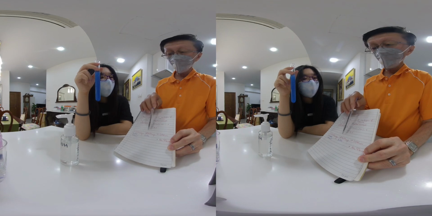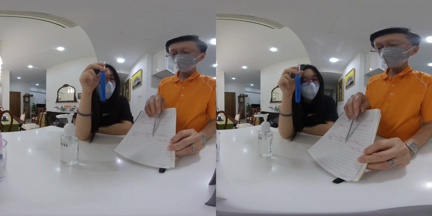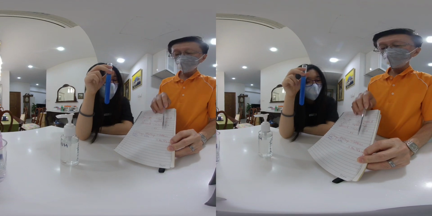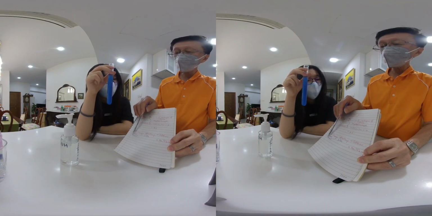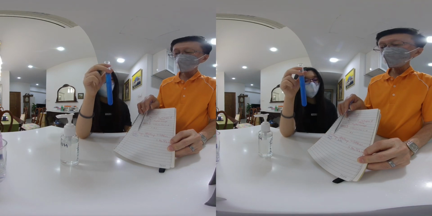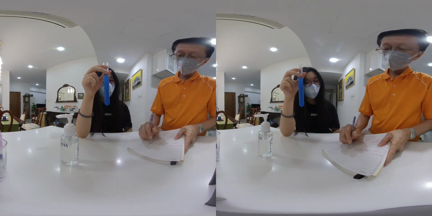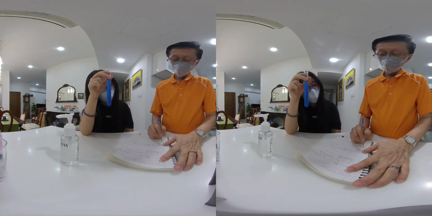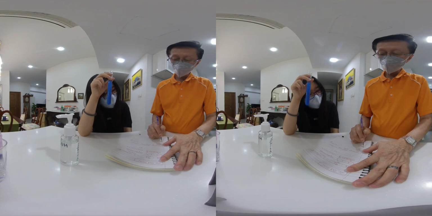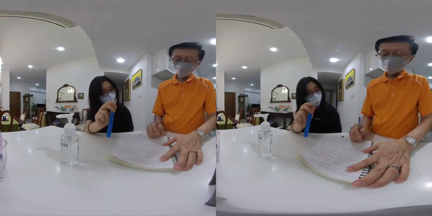Is that clear? I can add the whole excess, whole tub of this, but the precipitate will only depend on the limited amount of copper 2 sulfate. So this one is what we call in chemistry the limiting reagent.